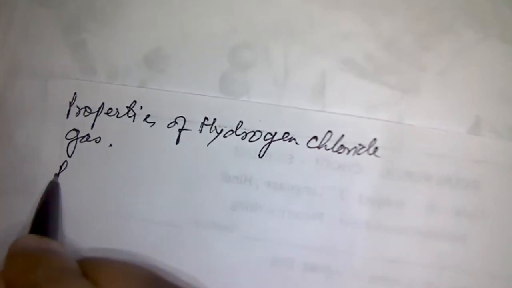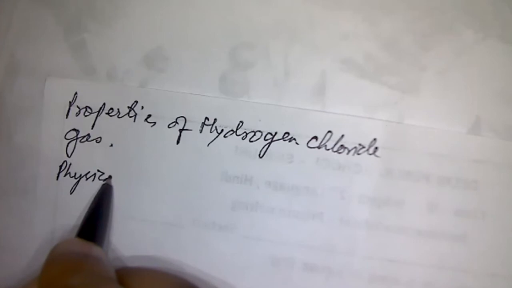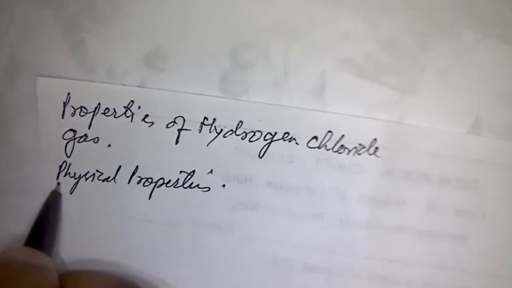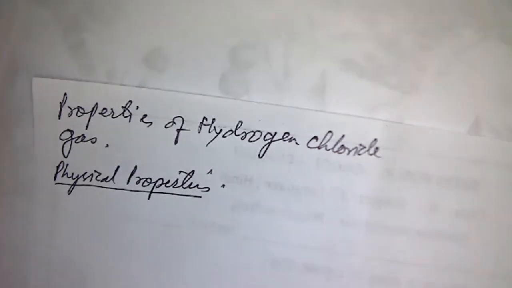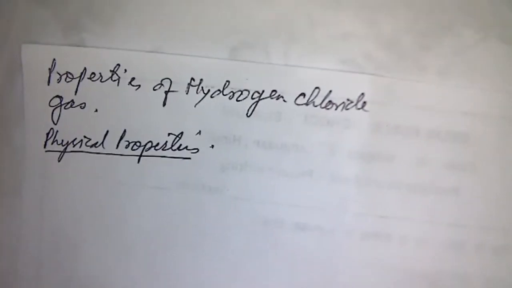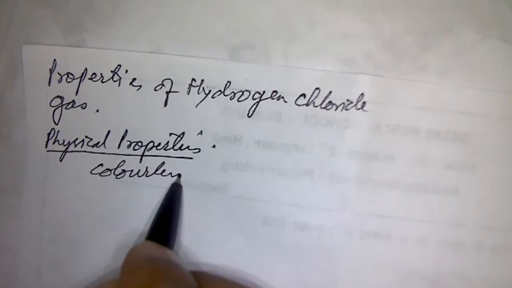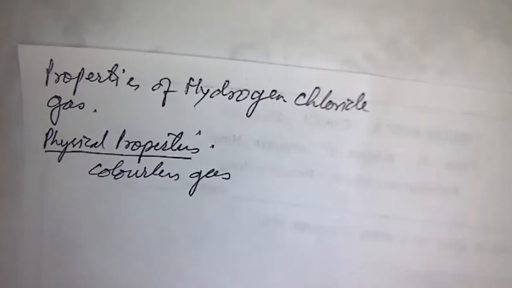Physical characteristics, then we'll see the other things. So physical properties. What are the things which you have to know? If I talk about physical properties, it is a colorless gas. Hydrogen chloride is a colorless gas.